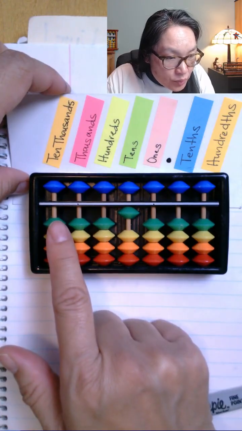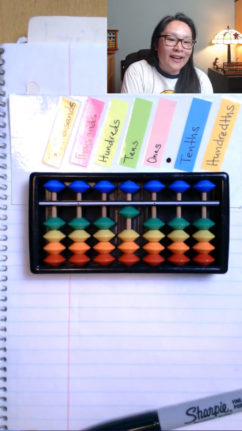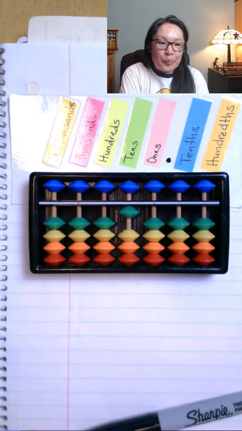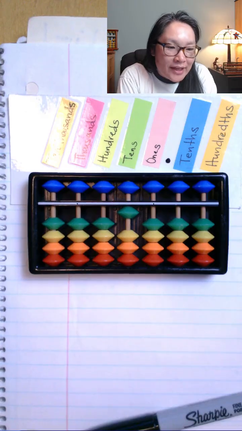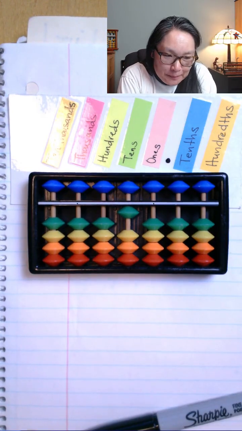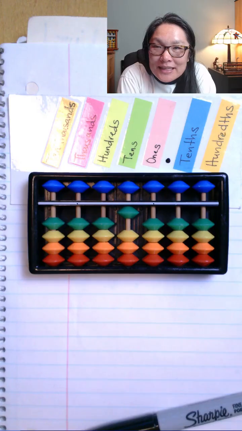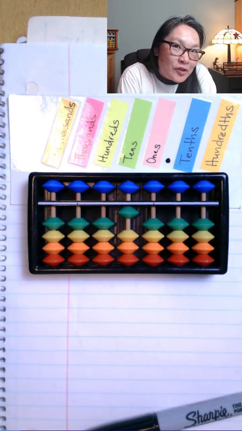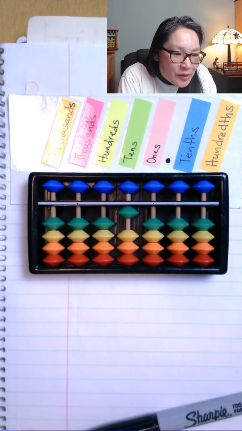Have any preschools incorporated this into their curriculum? No. Less than 1% know what an abacus is. The kids that I see in my school and in my learning center are usually about 5. I noticed that we're missing some of the kids that are in preschool.